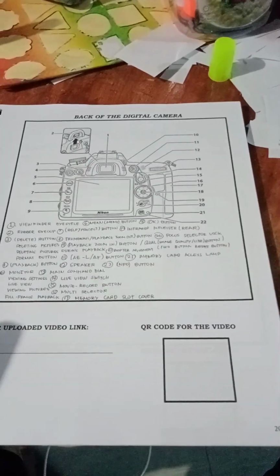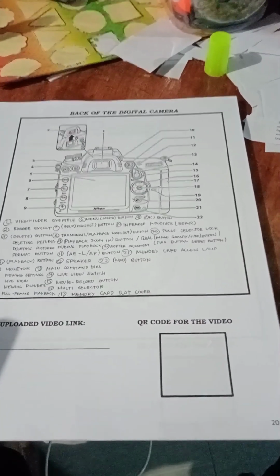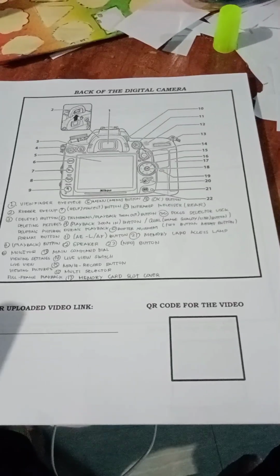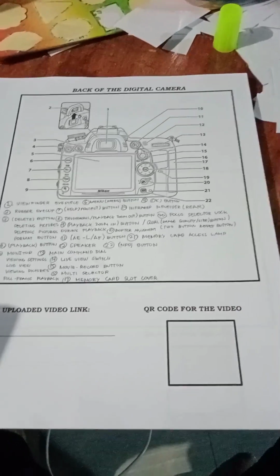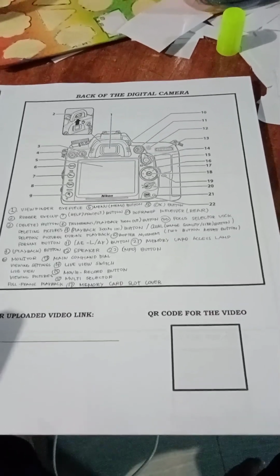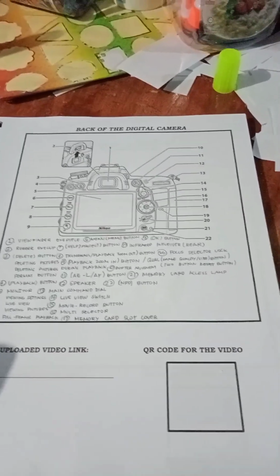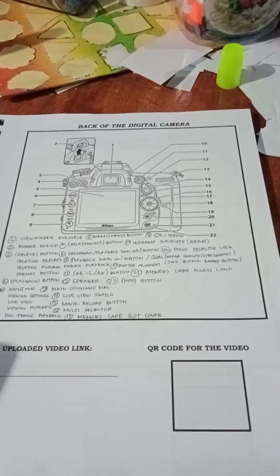Delete button, allows deletion of unwanted photos. Playback button, activates image playback mode. Live view switch, switches between using the viewfinder and the LCD screen for composing shots. Monitor, the LCD screen on the camera.